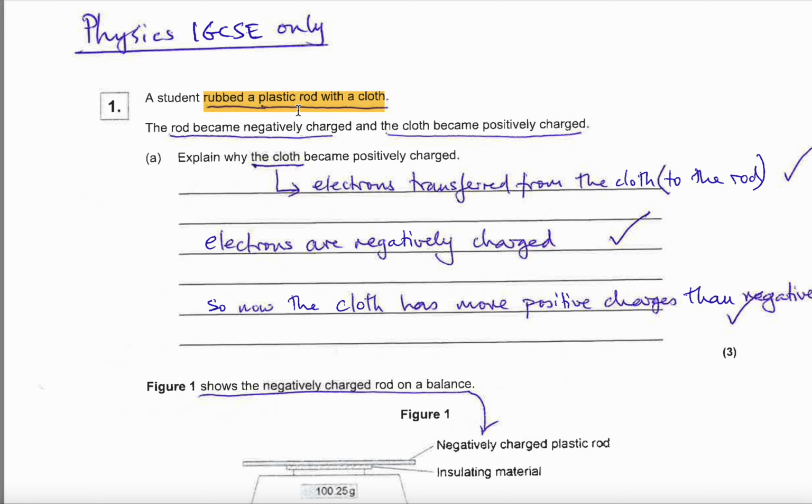So you rubbed a plastic rod with a cloth. It tells you the rod became negatively charged. Okay, that means the cloth must have become positively charged. It says explain why the cloth became positively charged.